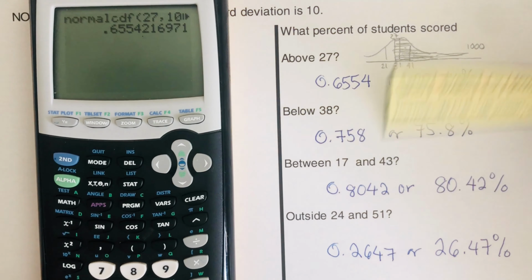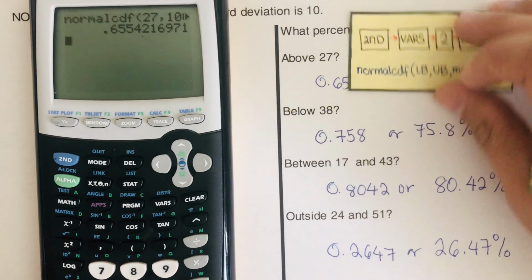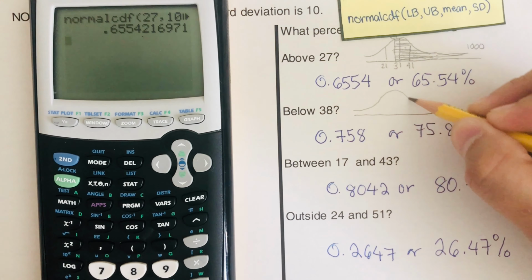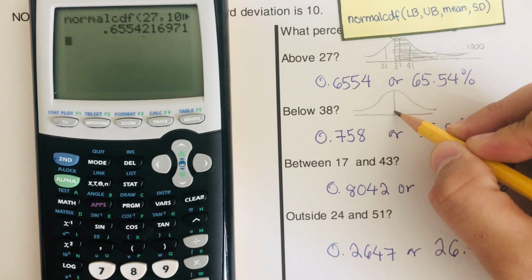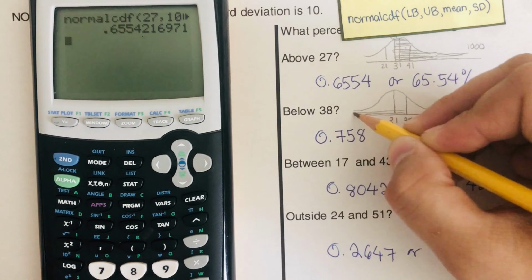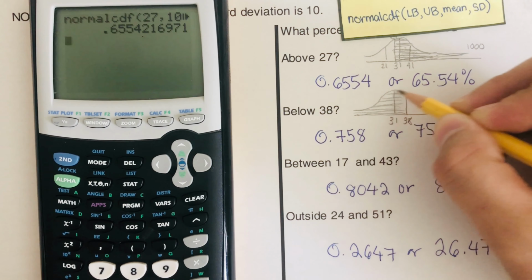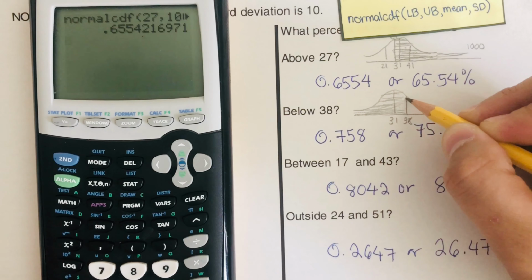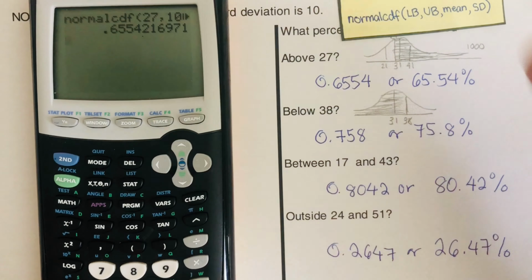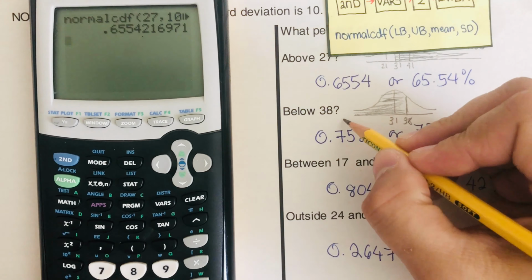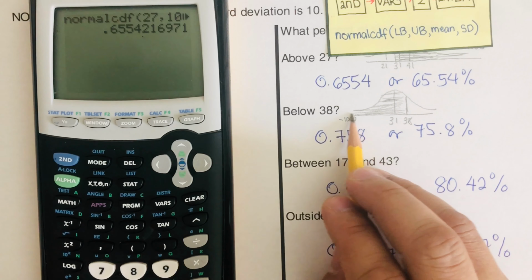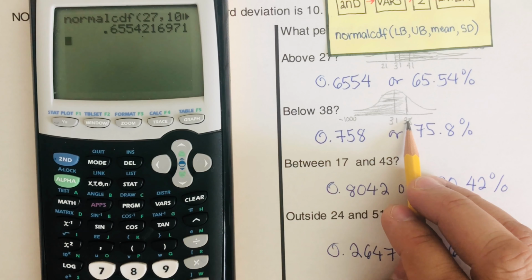Now another example that we have here is below 38. If I were to draw the normal curve here, this is 31 in the middle, and 38 is somewhere here. That means I am interested in determining the area under this curve to the left of 38. In order to do that, I will have the lower bound as negative 1000, because again, it goes to infinity, and then the upper bound is 38.